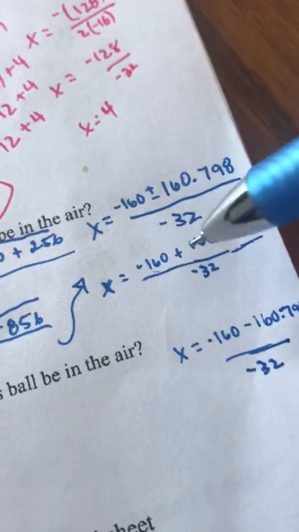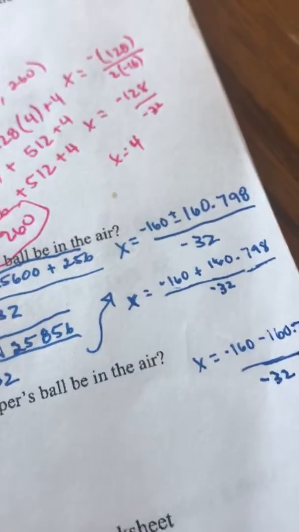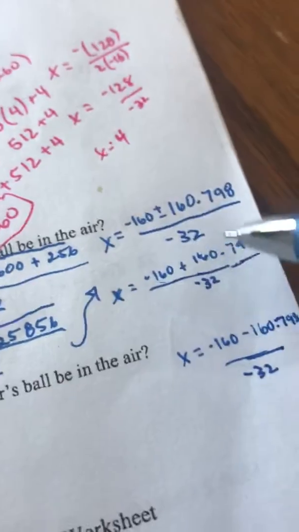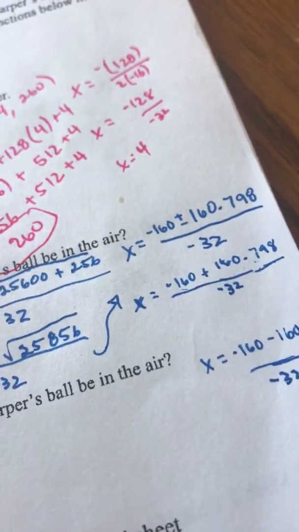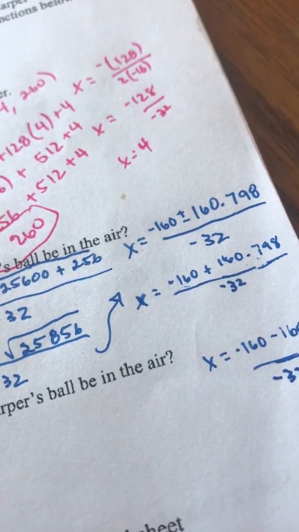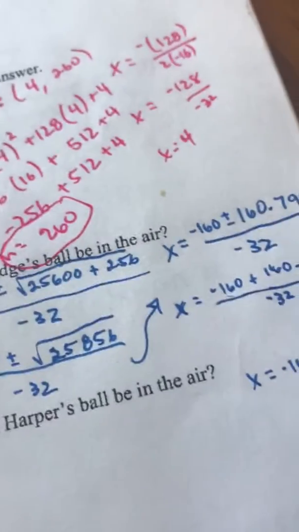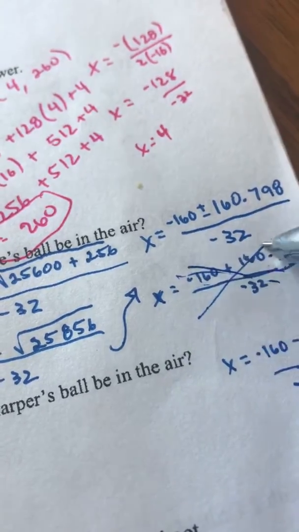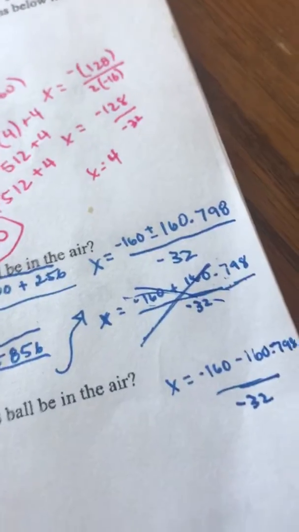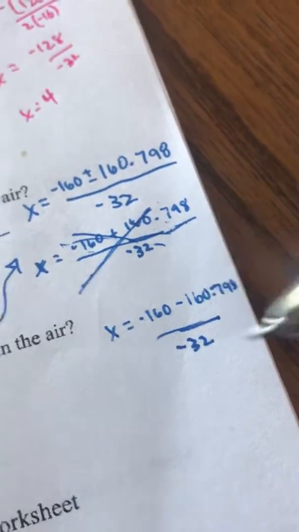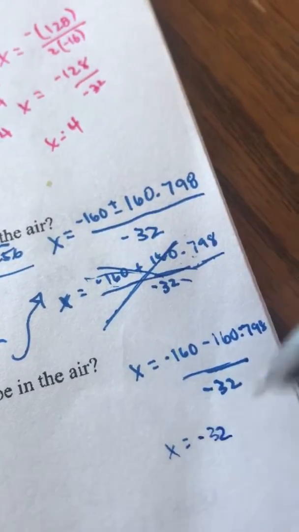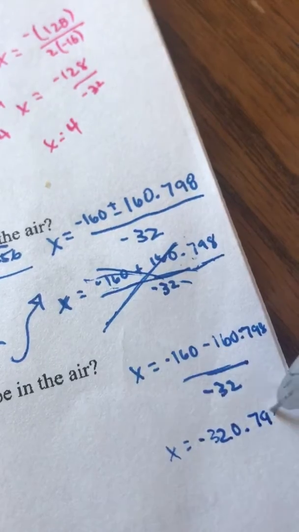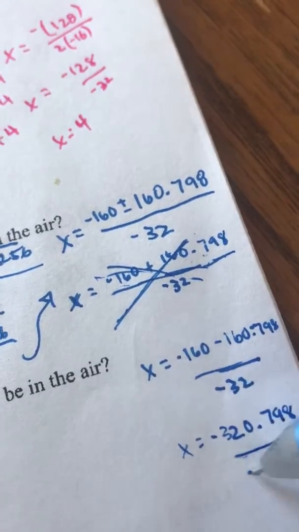If I think about this problem, because negative 160 plus 160 is going to be about 0, and the ball cannot travel in the air for a certain amount of time and land at 0 seconds, I'm just not going to use this one, because in a real world problem, you have to think about what makes sense and what doesn't. So for this one down here, I'll get negative 160 minus 160, so about negative 320.798 divided by negative 32.